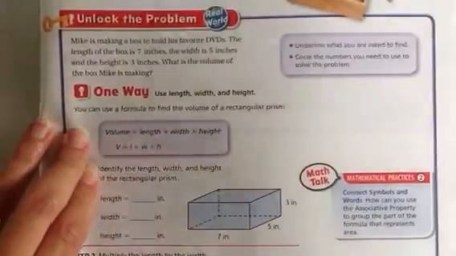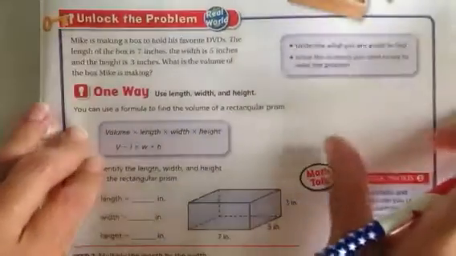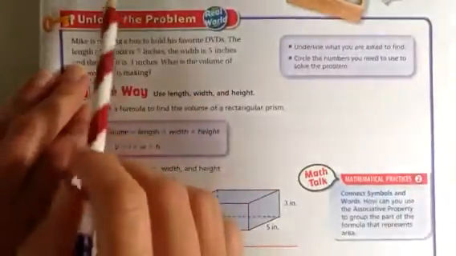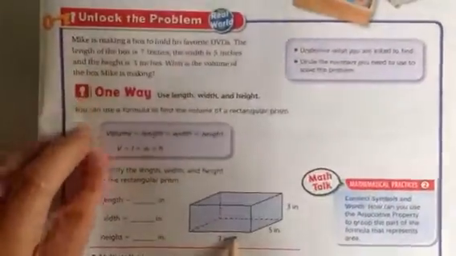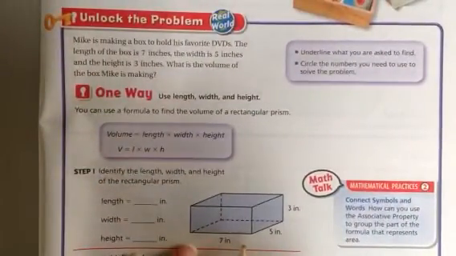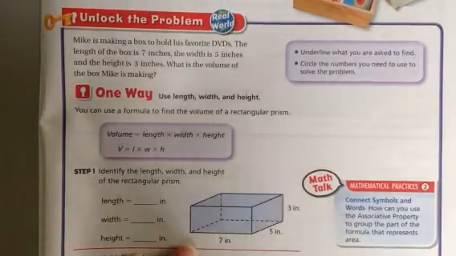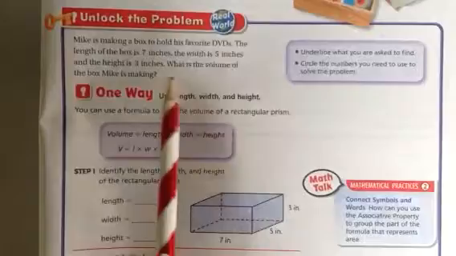Okay, a little bit more review of volume, review and practice. So let's take a look at the figure. We have a rectangular prism, 7 inches, 5 inches, and 3 inches in measurements.